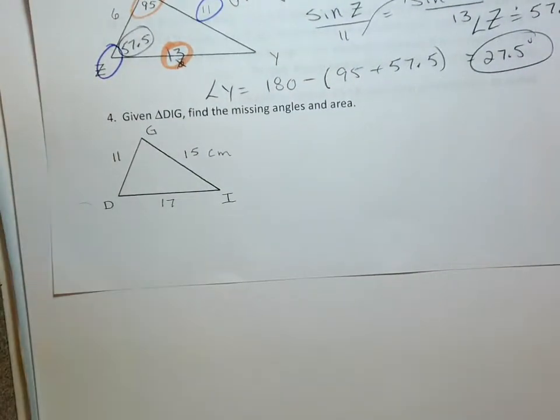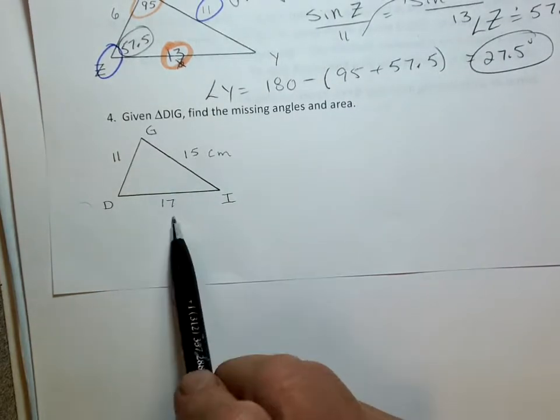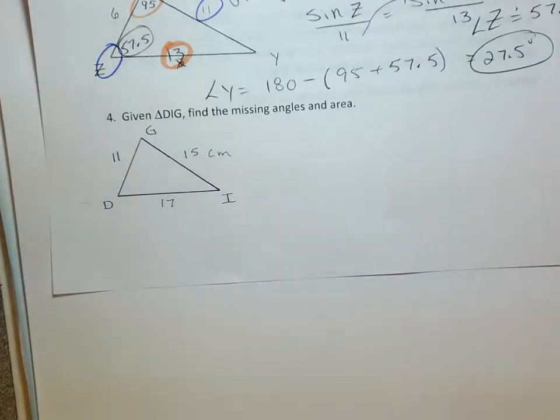Number 4. Always ask yourself this question: are there a pair of opposites? If there are a pair of opposites, we use the law of sines. If there aren't, we use the other, which is the law of cosines, okay? So I have side, side, side, right? So if I'm looking for side, side, side, it's cosine again.